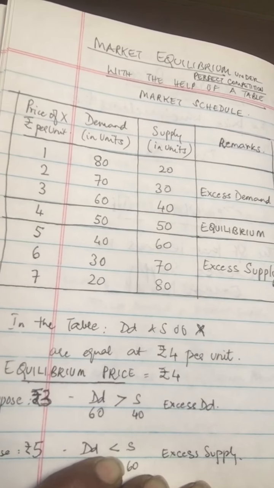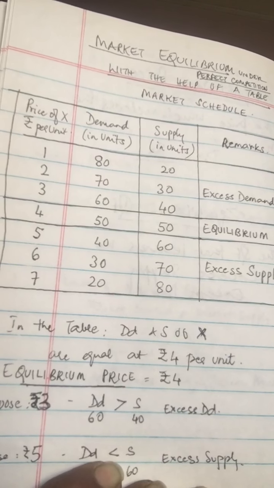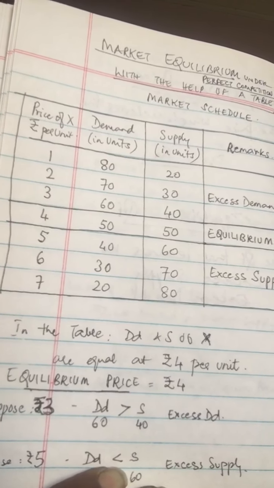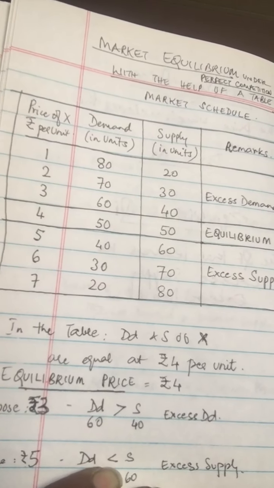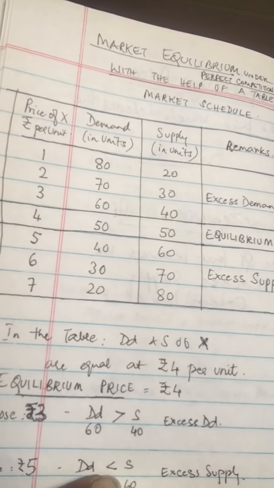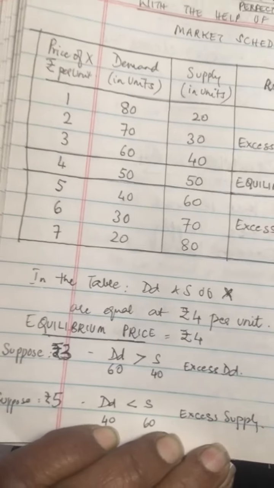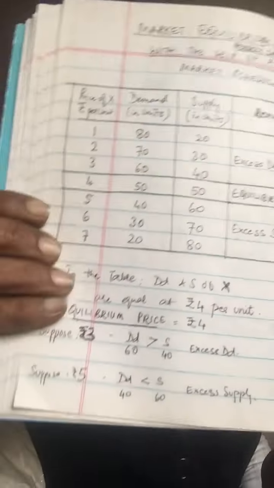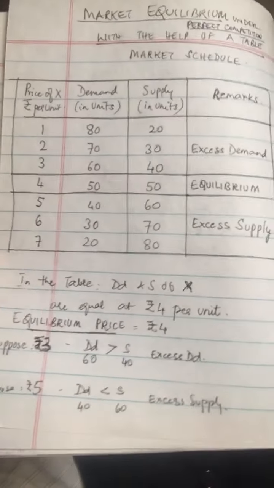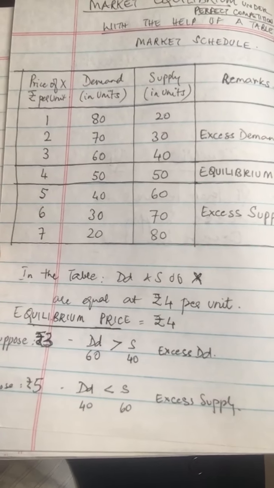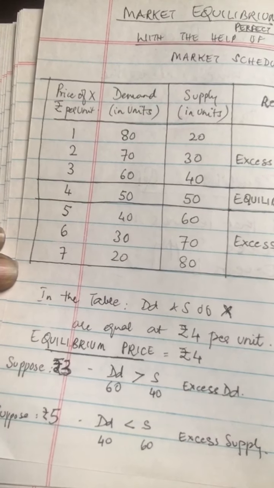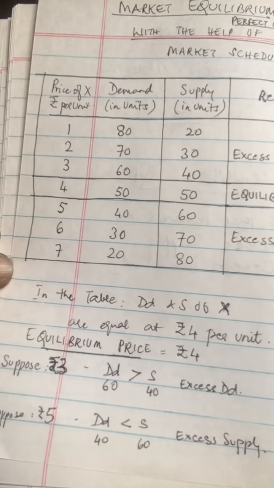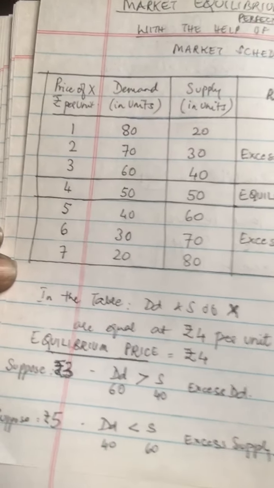Now let's just take a price higher than the equilibrium price, say rupees 5 per unit. What will happen? It will mean that the supply exceeds demand. At this price, supply is 60 units while demand is only 40 units. This means excess supply. So excess supply will lead to competition among sellers, which in turn will push the price down to the equilibrium price of rupees 4 per unit.